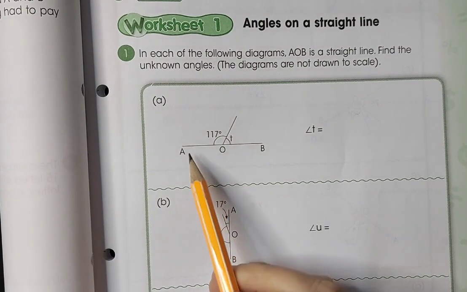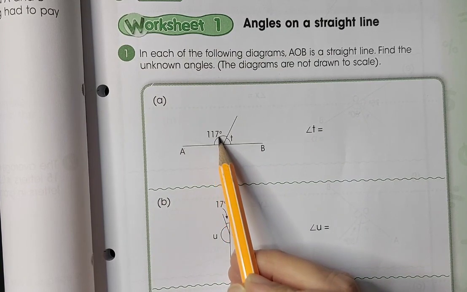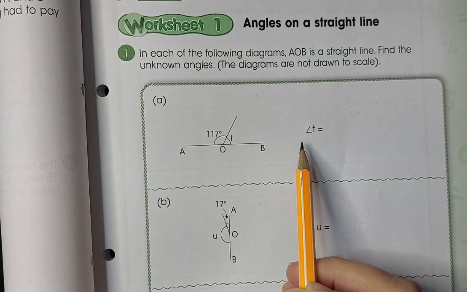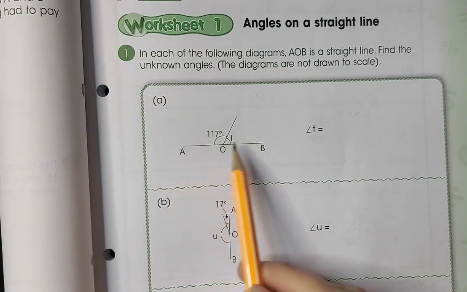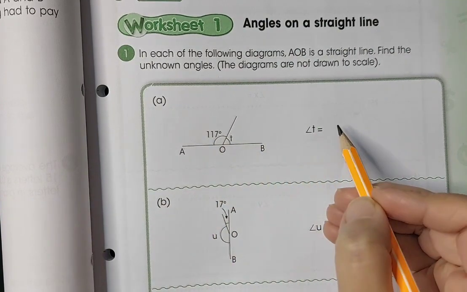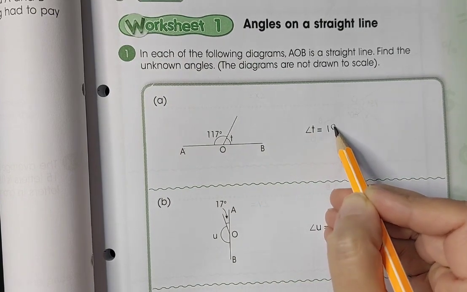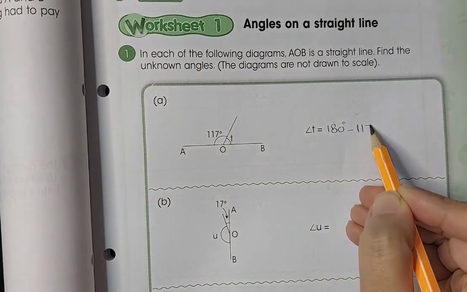Part A: AOB is a straight line and the angle given is 117. The unknown angle is T. So we have to find out the angle T. As we did in the work it out, the sum of the angles on a straight line is equal to what? 180 degrees. So what we have to do? We have to find out angle T. So we will write 180 degrees minus 117.